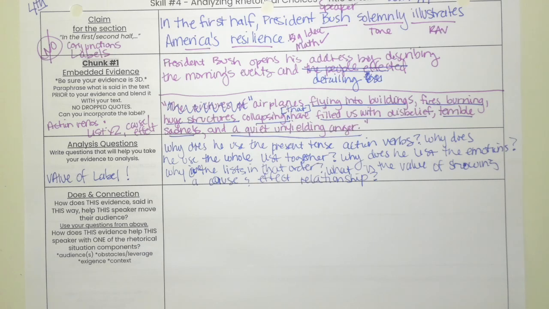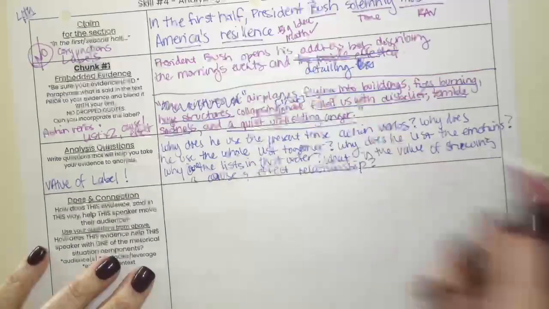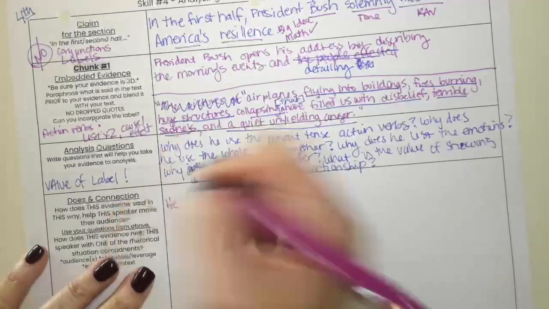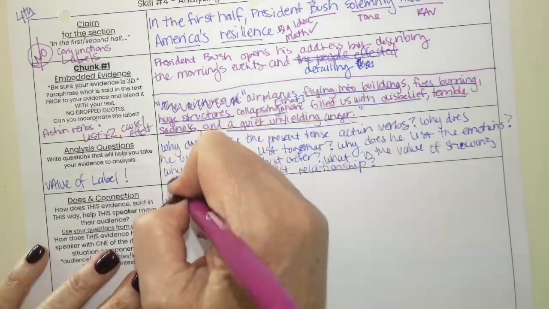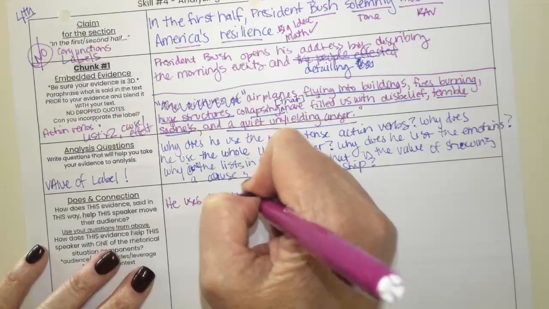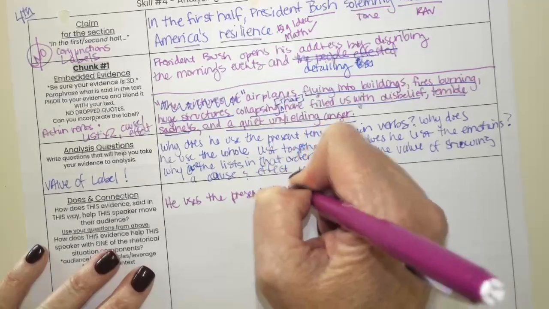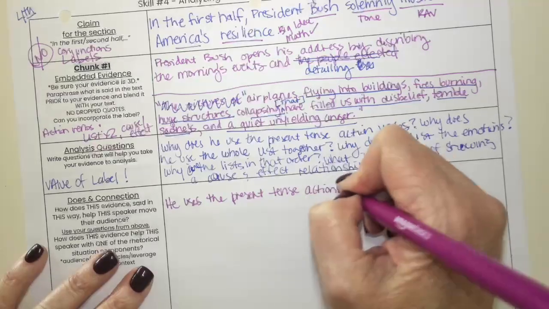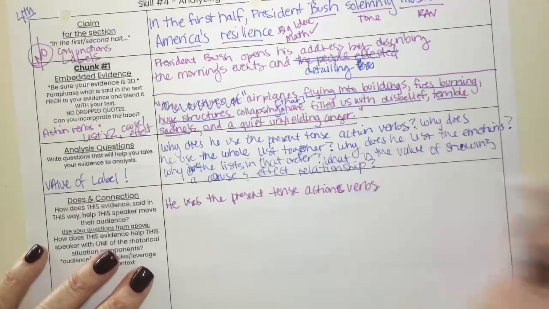What does it mean? It's going back to his purpose, right? So now we just start answering. All right. I already said President Bush here, so now I can just say he down here uses the present tense action verbs. Why?